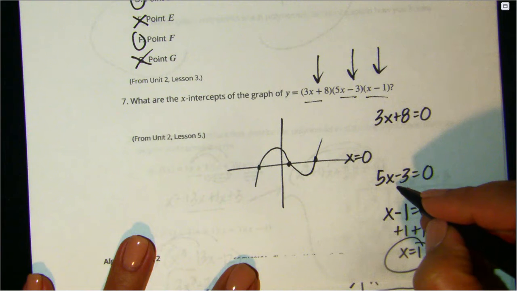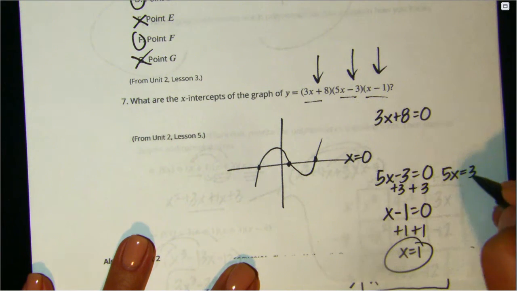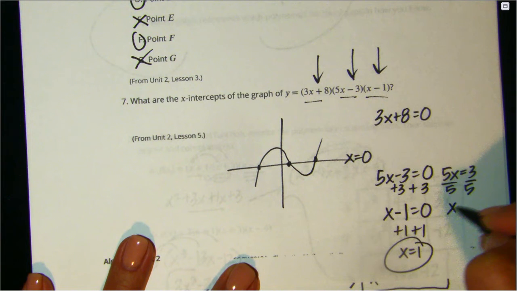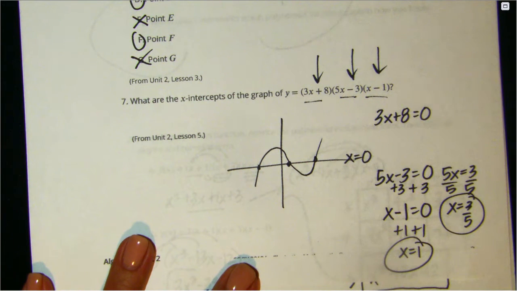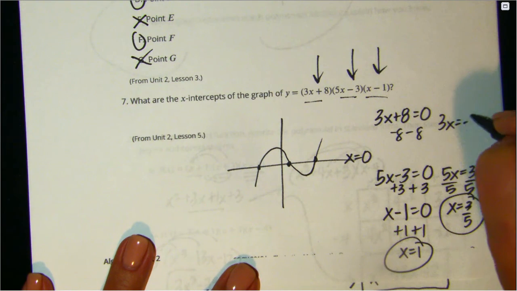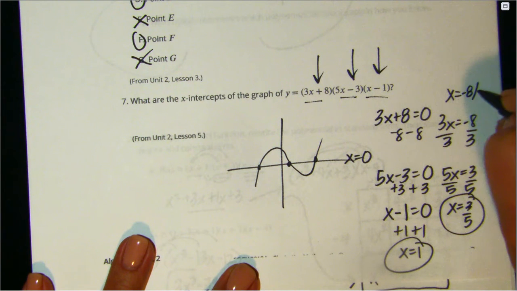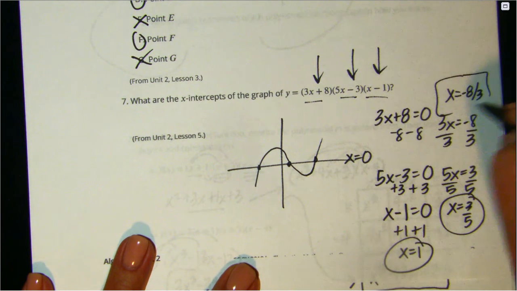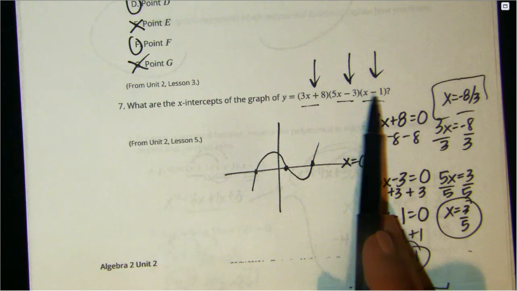This one, what would you do? You would add 3 and divide by 5. So that one, the x-intercept is 3/5 or 0.6. This one is negative 8/3. What's that? Negative 2.66. So on this one, it's super easy. It's just the opposite.